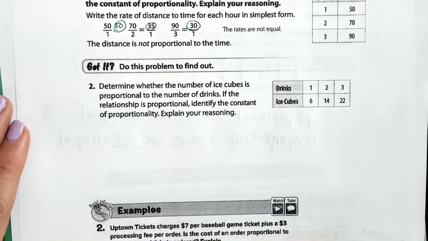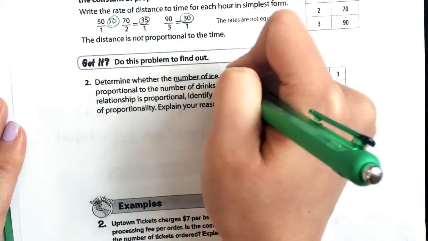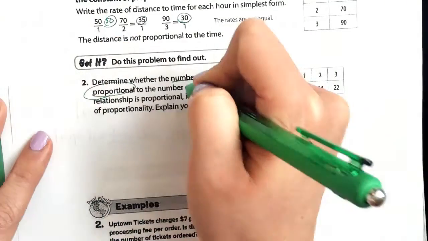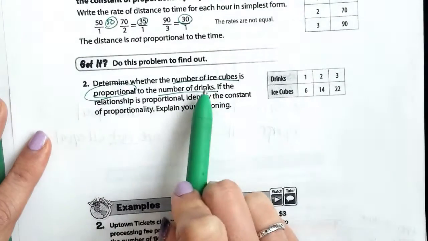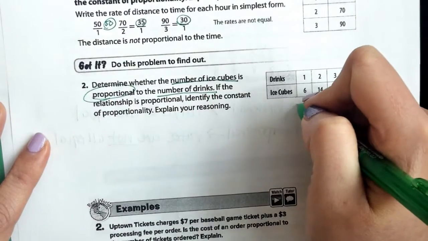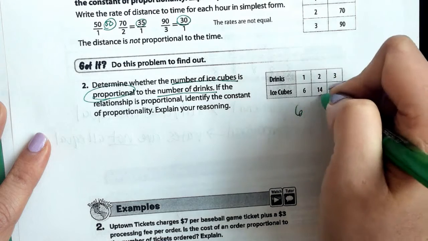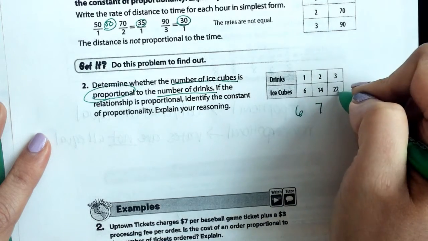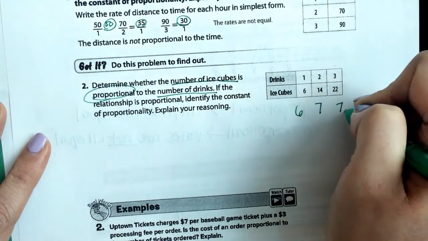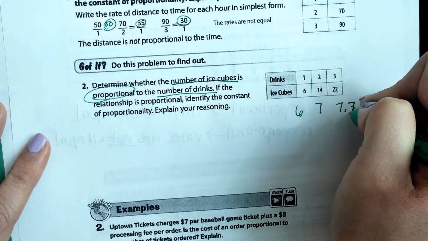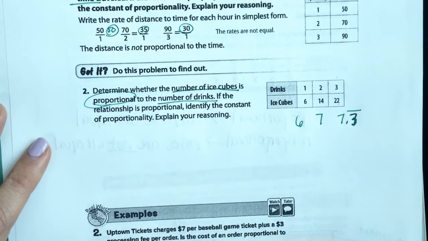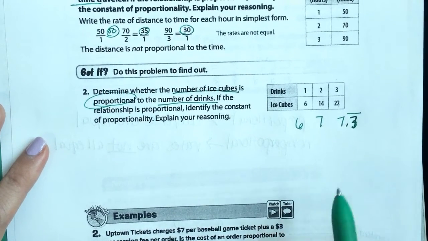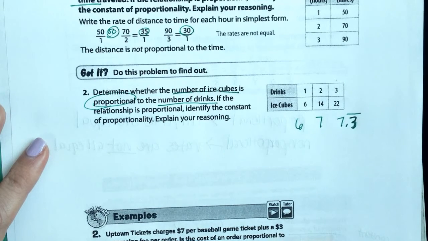Number 2, determine whether the number of ice cubes is proportional to the number of drinks. That means we're doing ice cubes divided by drinks. So 6 divided by 1 is 6, 14 divided by 2 is 7, 22 divided by 3 is 7 and 1/3, or 7.3 repeating. Okay? On that one, it is non-proportional because our rates are not equal.